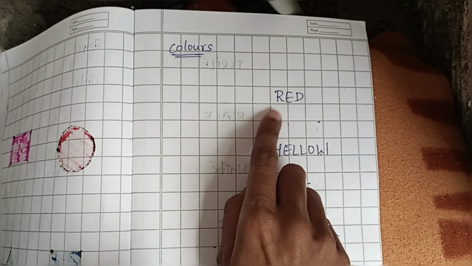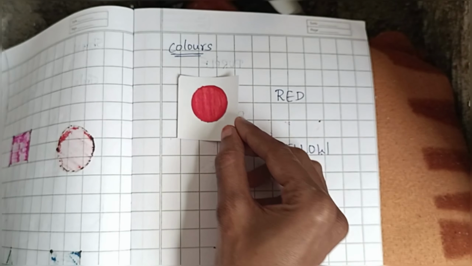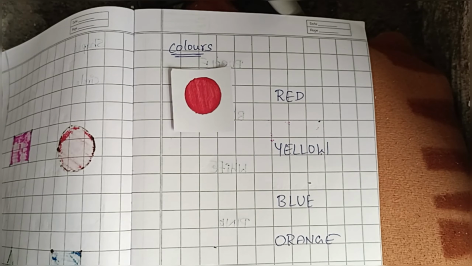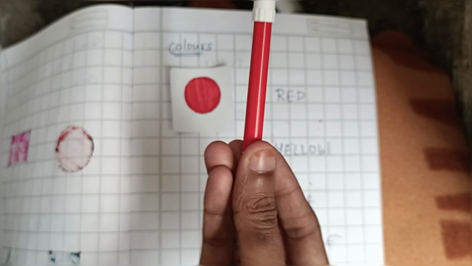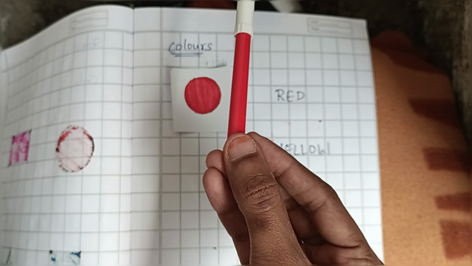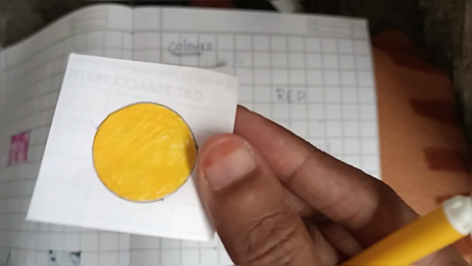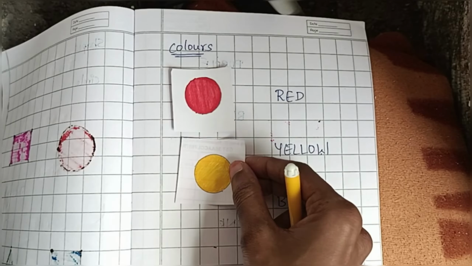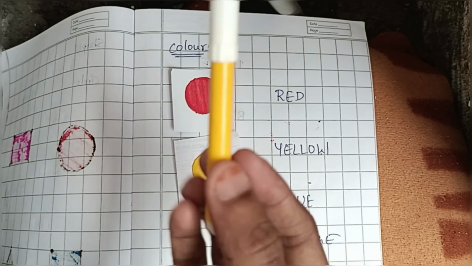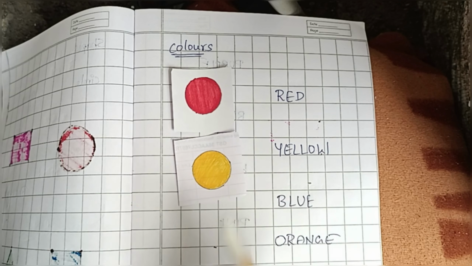Red. Where is the red in this? See, this is the red color. We have red sketch. This is called red. Okay, do you understand? This is called red. Next, what they asked? Next one, yellow. In this, see, this is called yellow. This is yellow, and the sketch is yellow. This color denotes yellow. Got the point?